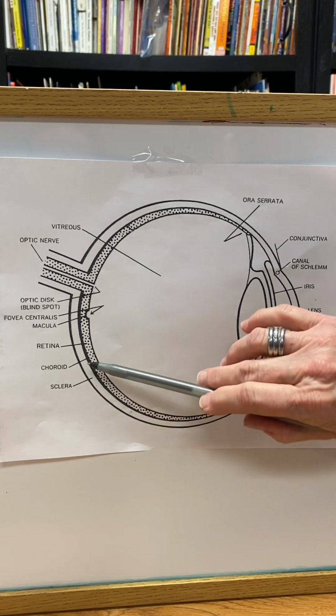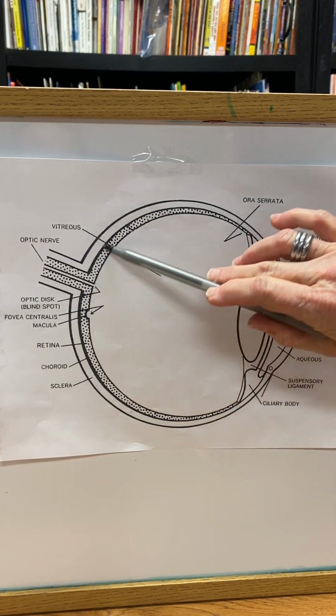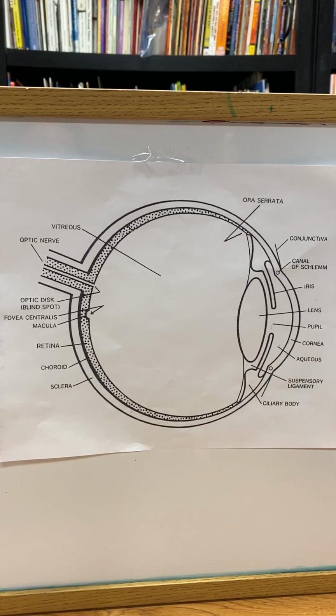The choroid is located here. The choroid is the layer between the retina and the sclera. It is darkly pigmented due to its composition of blood vessels. The choroid's function is to carry the blood supply for the eye, nourish the retina, and supply oxygen to the outer layers of the retina.